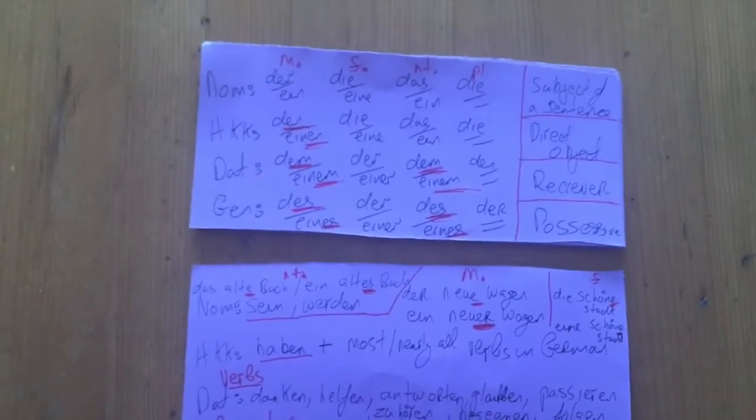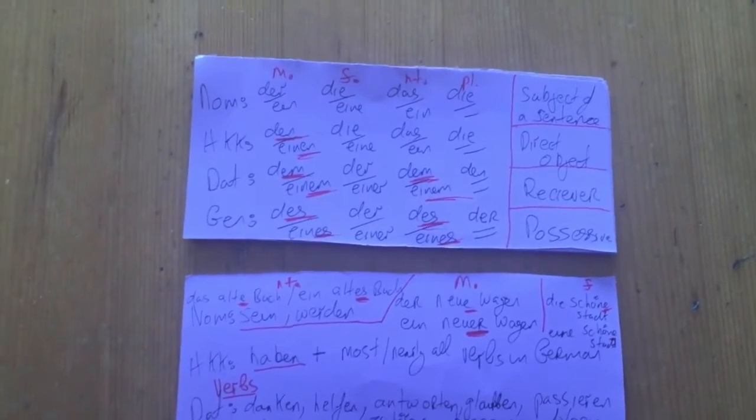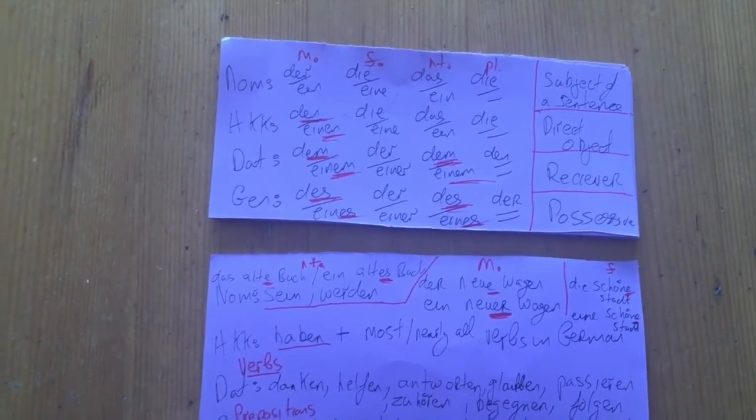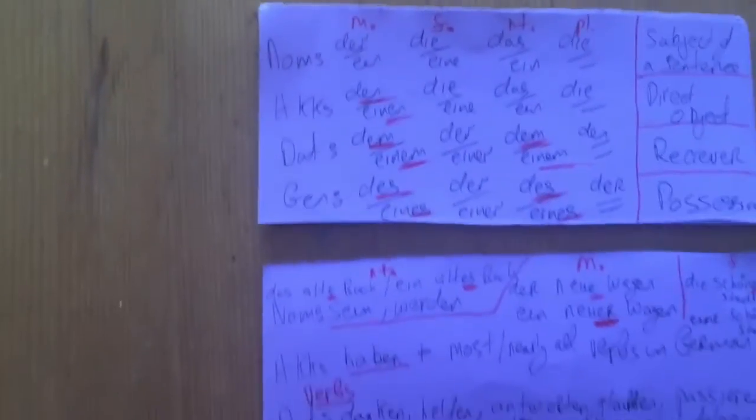Okay, so this is a little cheat sheet or revision card you can give to students just to look over the grammar for Leaving Cert prior to the examination. So you have the grammar written on the front and the back, so let's discuss the front first.